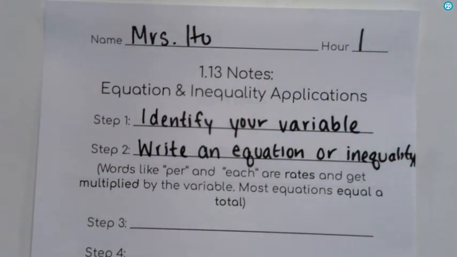To write an equation or an inequality. And I put some notes there. Words like per or each are rates, and they get multiplied by the variable. So if we see something like we earn $10 per hour, that would be 10x or 10h, whatever it is.